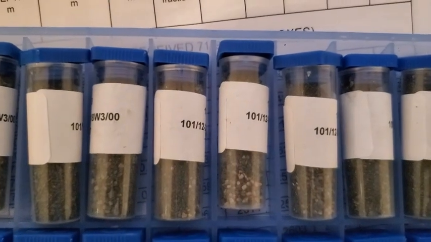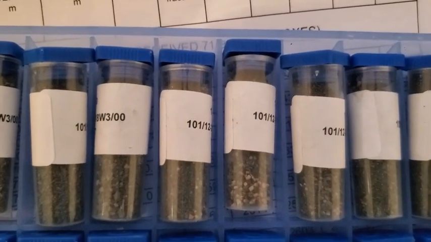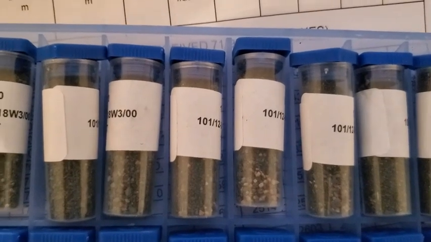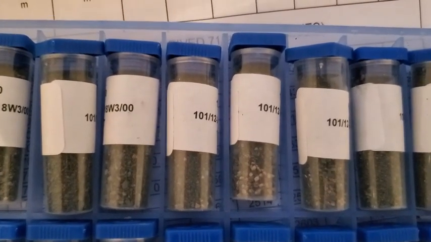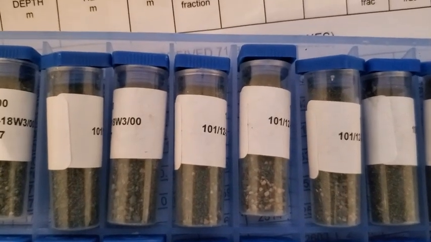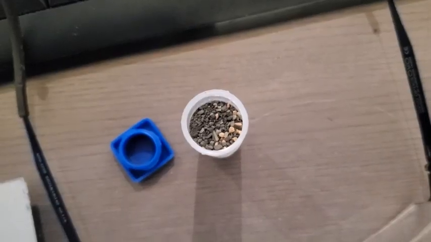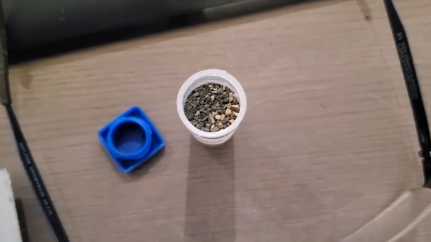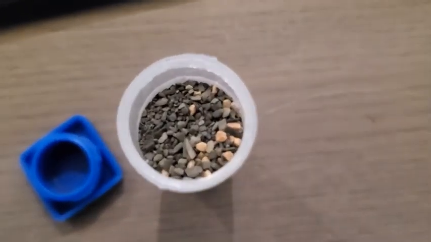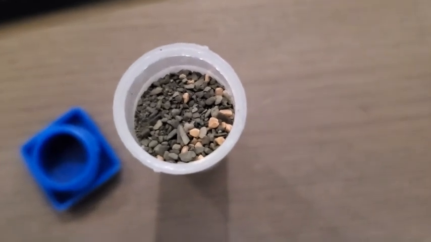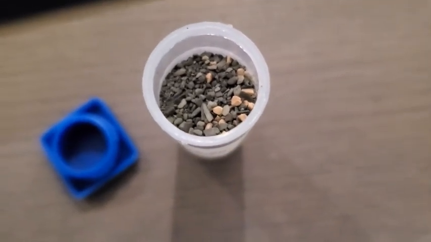And we're looking here at a tray of tubes with drill cuttings inside. You can see the grains, and those we examine under the microscope. So I've opened one of those tubes with drill cuttings in it. You see all these pieces. The pink stuff is lost circulation material.